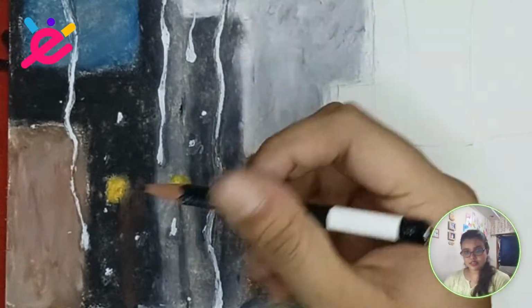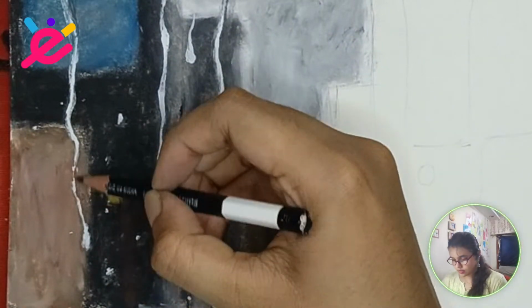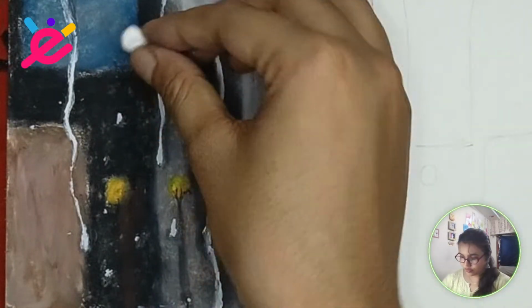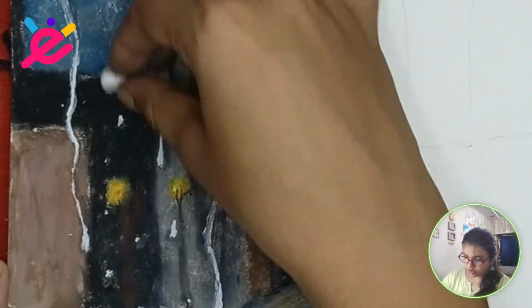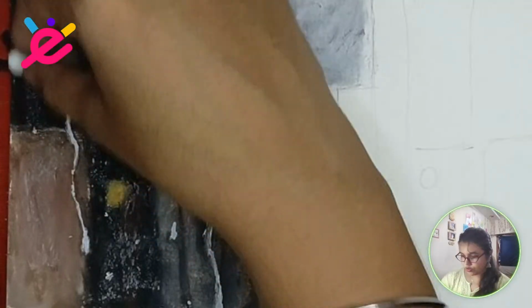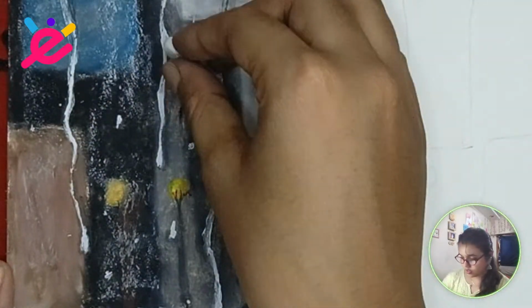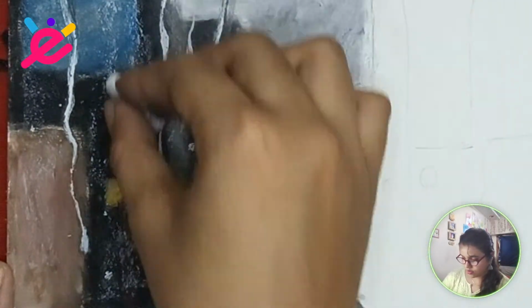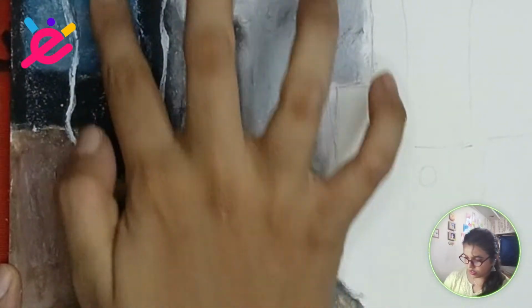Like this. And you can of course take your white and go over like this to make it look more windowy. You can just blend it out with your fingers.